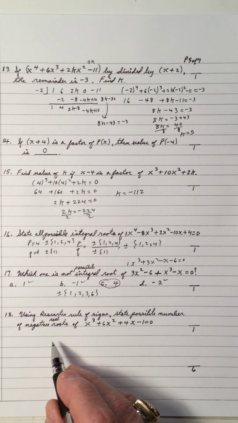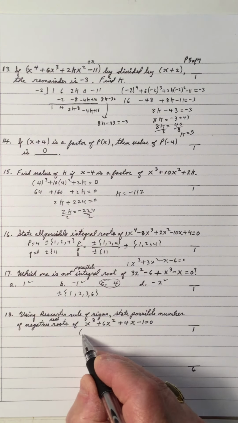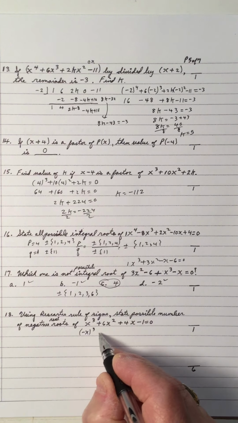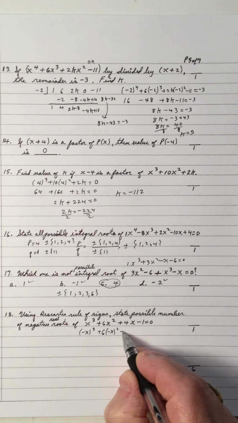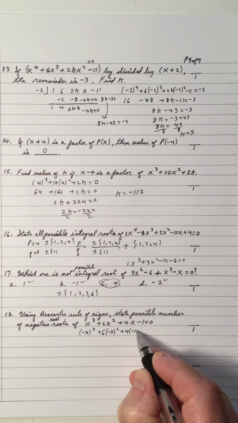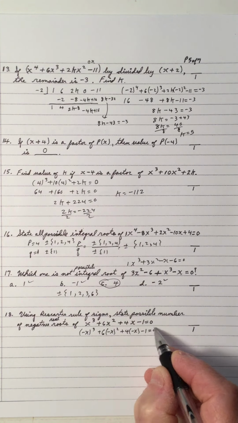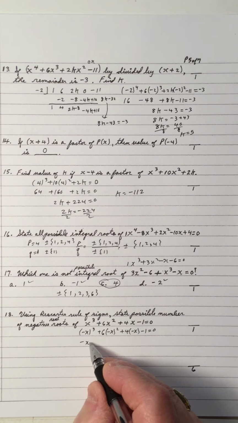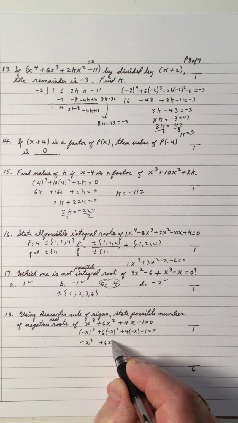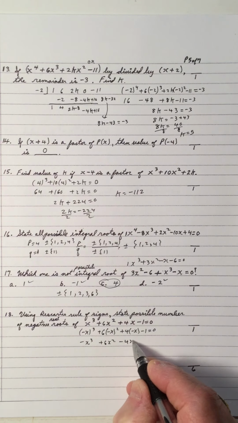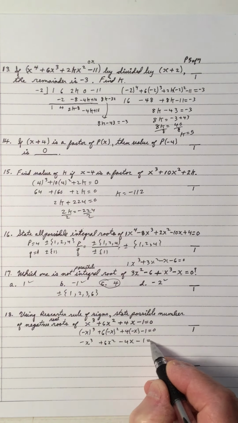So Descartes' rule for the negative: if I put a negative x in the place of x and work it out, that's a negative x cubed. That's positive times 6, so that's a plus 6x squared, negative 4x, minus 1 equals 0.